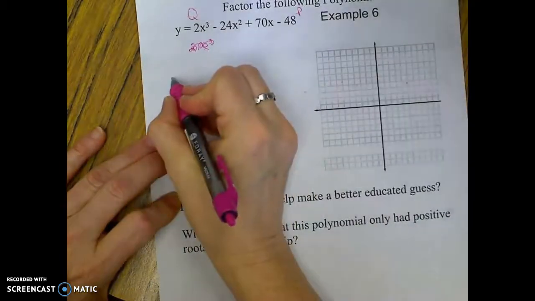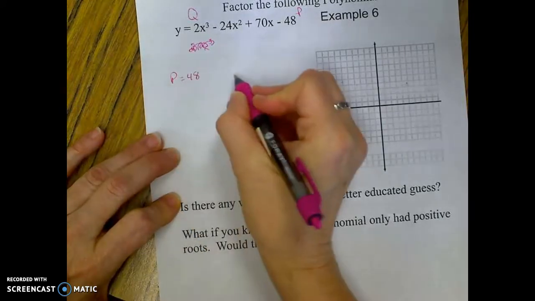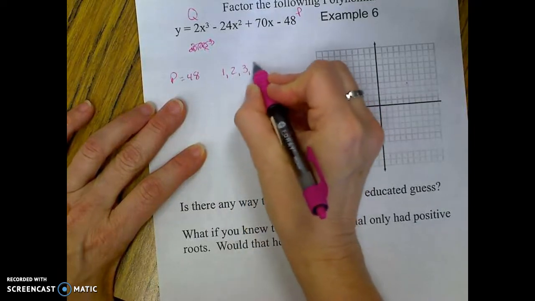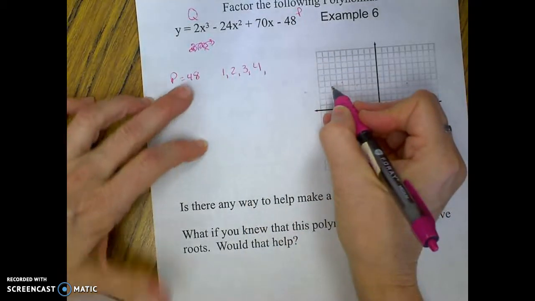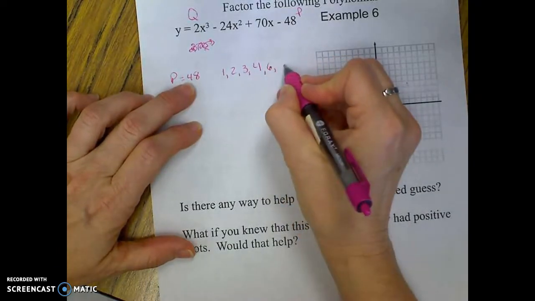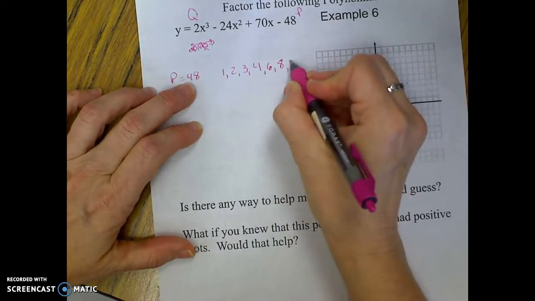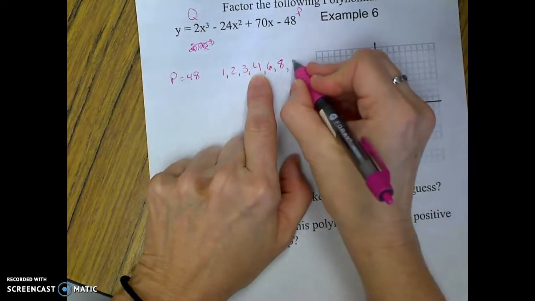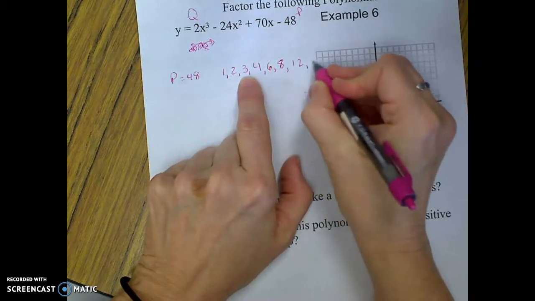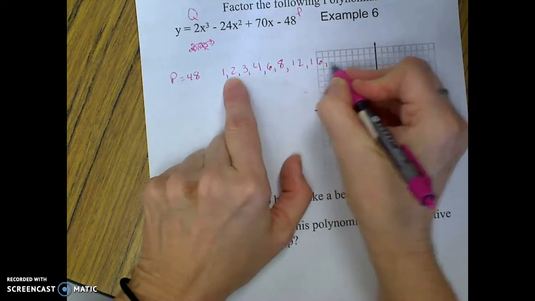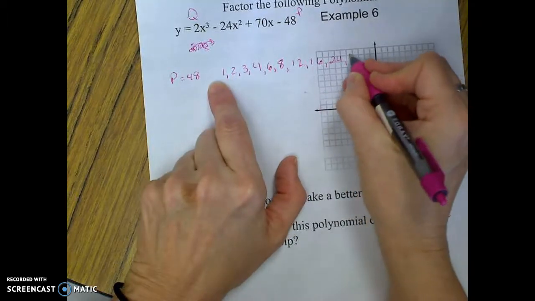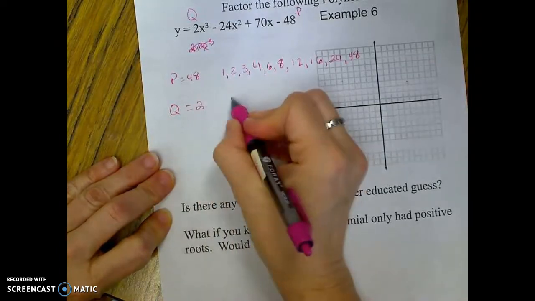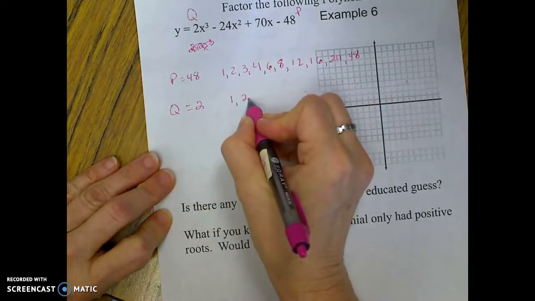So our P value is 48, and there are tons of factors of that. 1, 2, 3, 4, 5's the first number that won't go into it. 6 will, 7 won't, but 8 will. And then we can make pairs if you notice, because 6 times 8 is 48. So 4 will go into it 12 times, 3 will go into it 16 times, 24, and 48. Right? Q, on the other hand, is our 2, so that's just a 1 and a 2. Those are our only things.